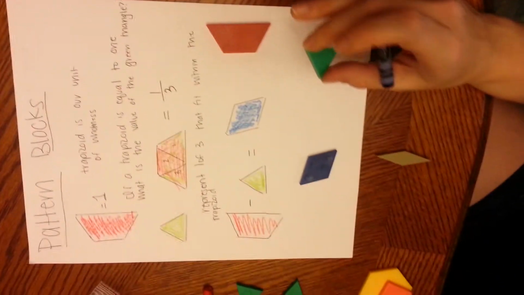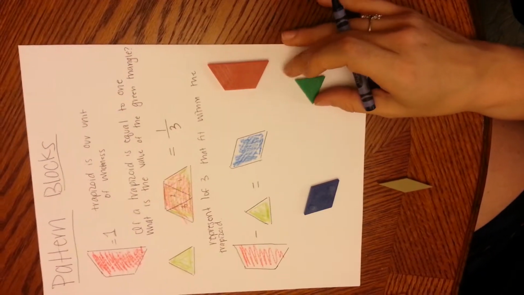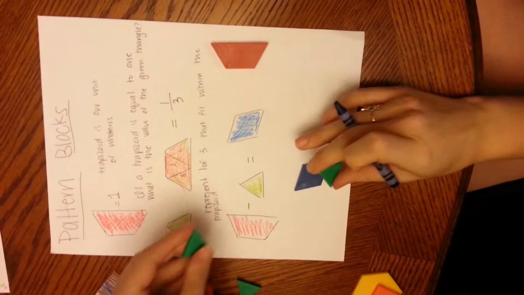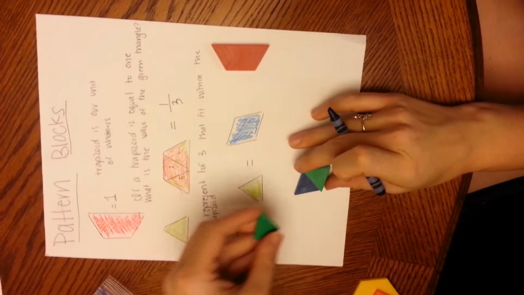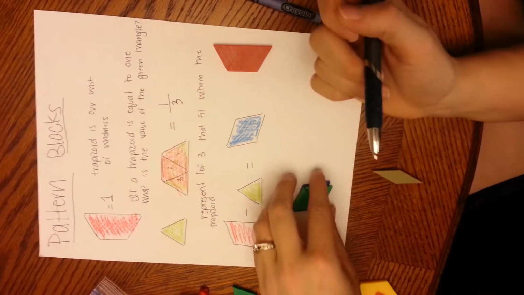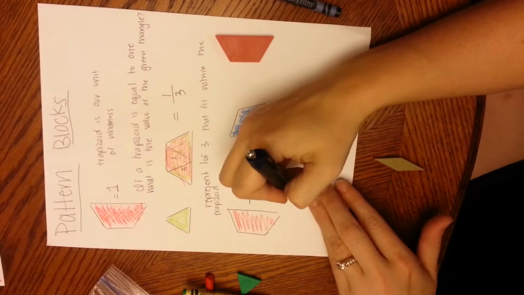So what could we do with that information? Okay, so let's see how many of our 1/3 triangles are going to fit within our rhombus. So there's 1, and there's 2. So we'll go ahead and trace these because they're equal.